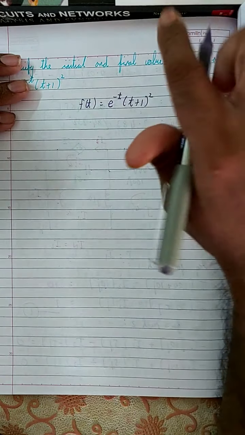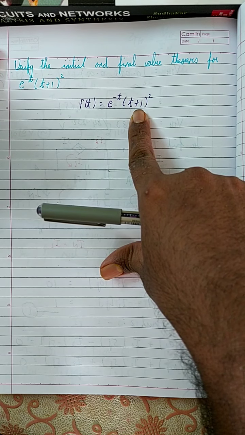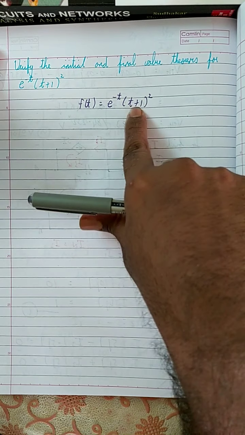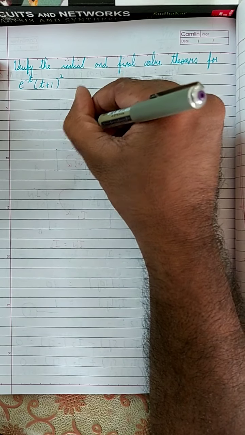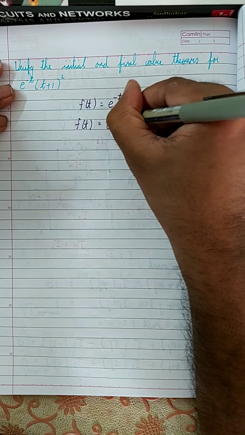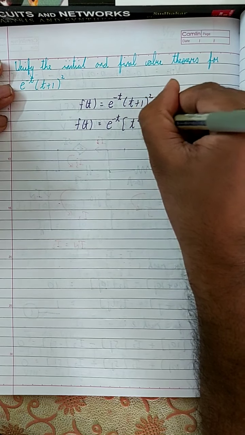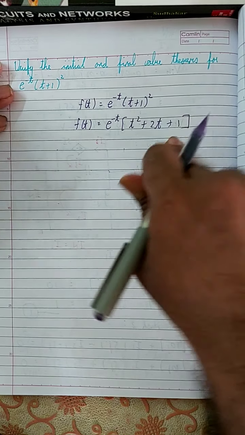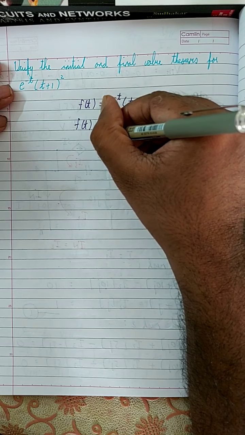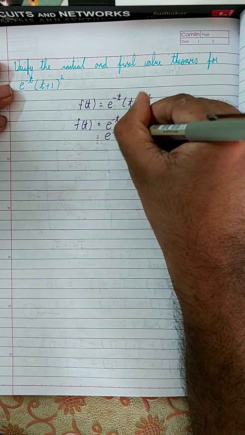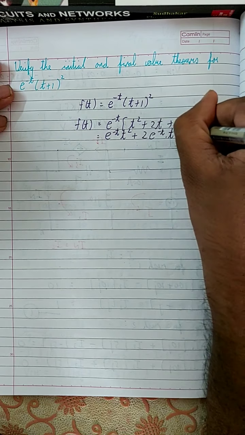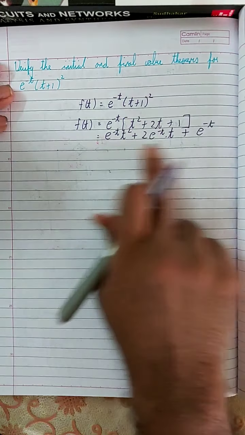So to find the F of s over here, I need to expand this, otherwise I can't find the Laplace transform, right? That's the only way. So let me expand this. In that case, I can say that f of t is equal to e raised to minus t into t square plus 2t plus 1. Okay, this is the full expansion. So now I can find the Laplace transform of this, right? Because this is also equal to e raised to minus t into t square plus 2 into e raised to minus t into t plus e raised to minus t. Okay, this is f of t.